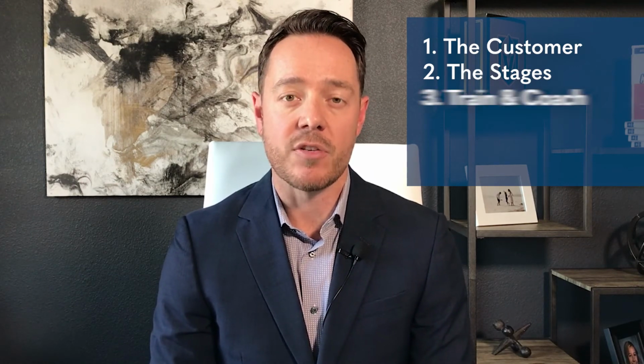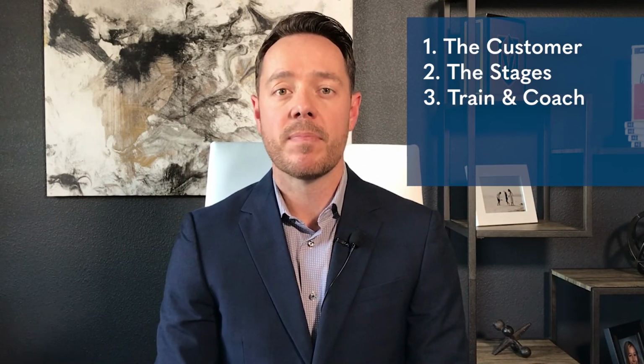Number 3 is train and coach. Remember, processes don't sell, people do. Enable your sales organization by giving them the training and the coaching that they need to be successful. Number 4 is enable technology. Leverage technology to save time and make it easy for your sellers to execute your sales process. And finally, assess and adjust. Build something and test it over time and focus on consistent and continual improvement, and you'll be on your way to designing your world-class sales process.